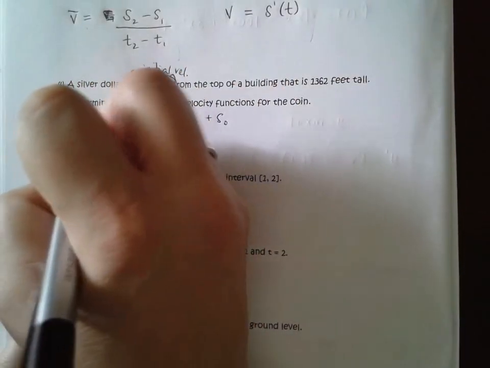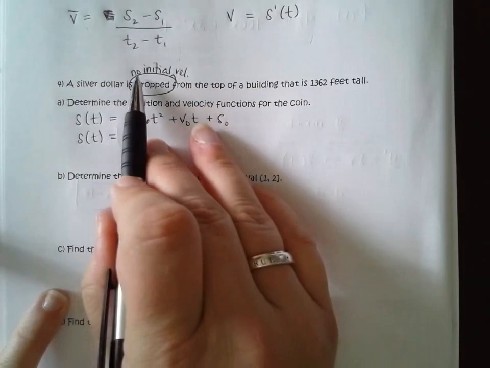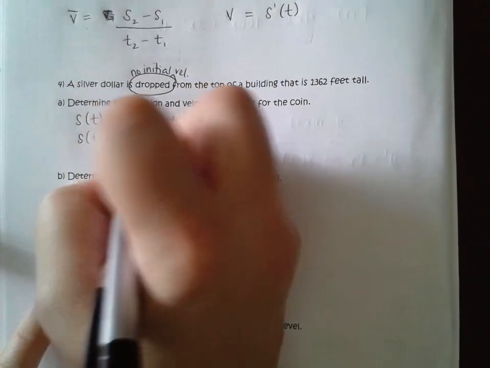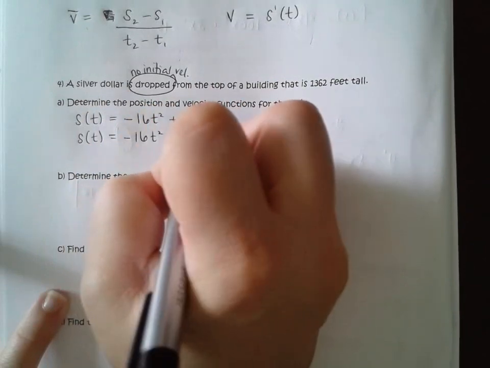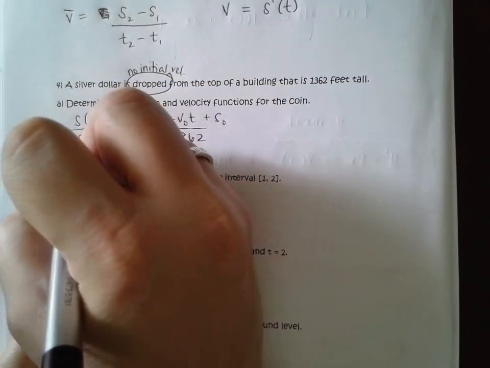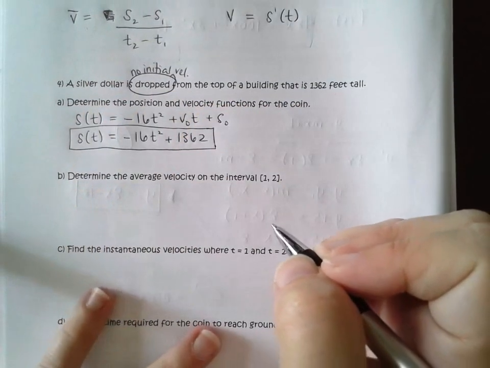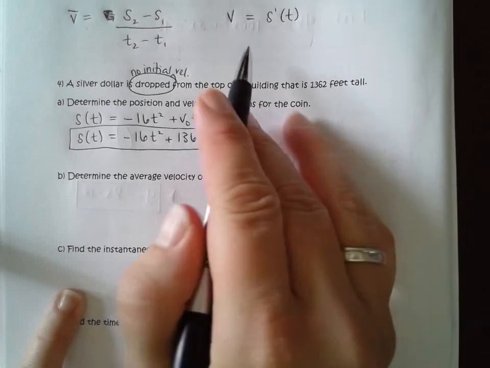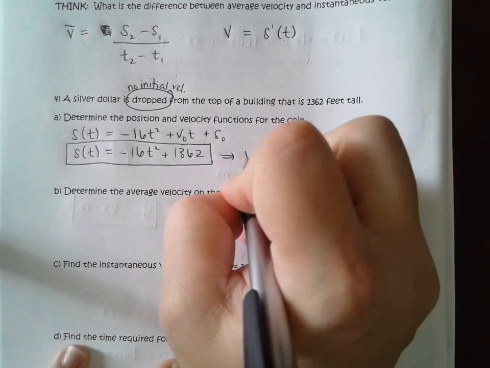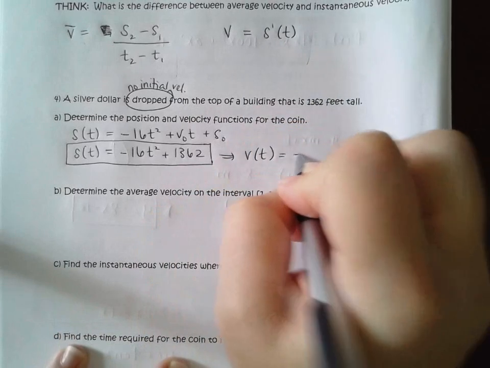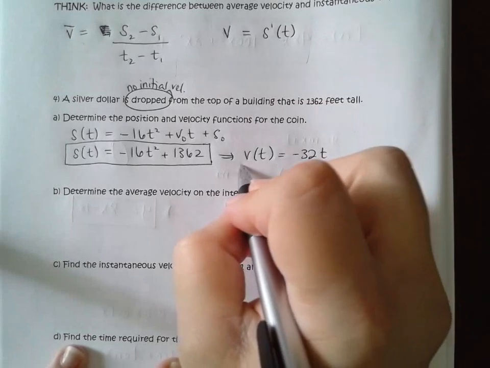So if I plug in specifics for this formula, I know that my initial height is 1362, and I know that there is no initial velocity. So my position function is S of t equals negative 16t squared plus 1362. The velocity function, if you remember up here, velocity is the derivative of displacement. So velocity is equal to negative 32t using the power rule.